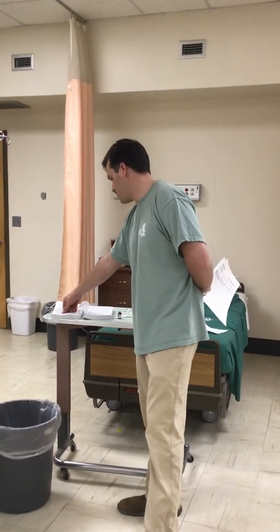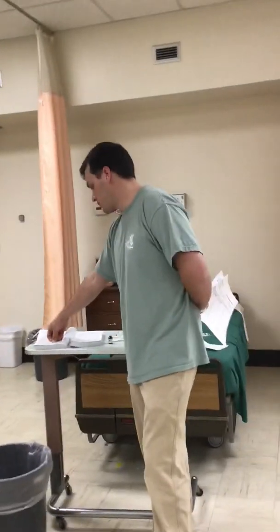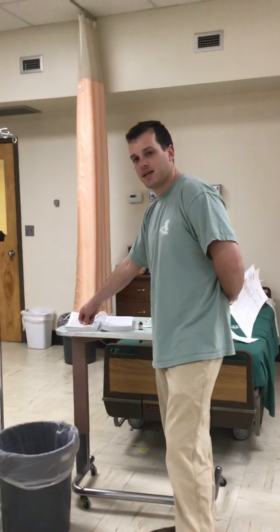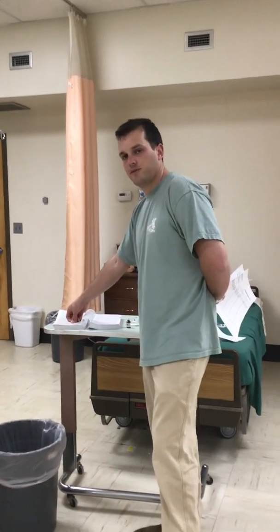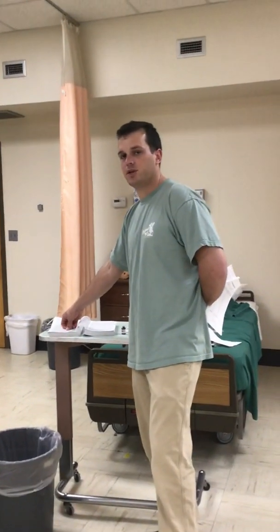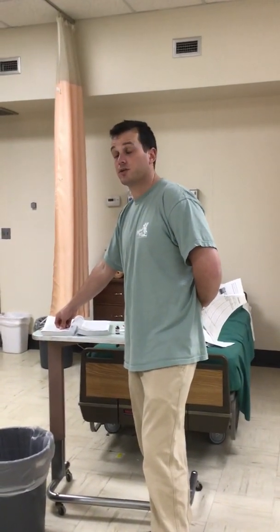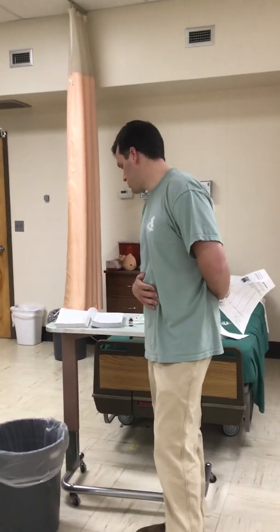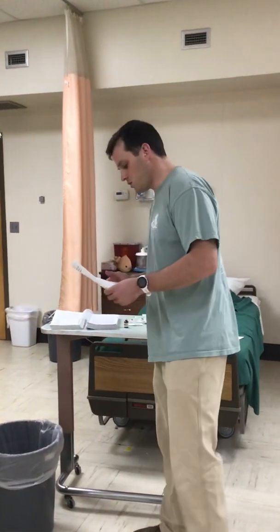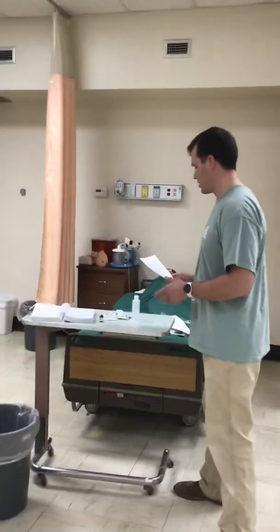Any precautions that I may have for furosemide is, of course, I'm checking for renal function, but mainly I'm checking for potassium. Because furosemide does excrete potassium, I'm going to check potassium levels, check heart rate, and make sure she has no arrhythmias before administering this medication. Once I've done that, I can come over and prepare my medication.